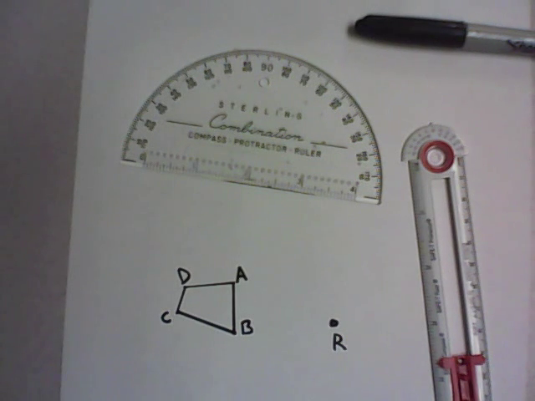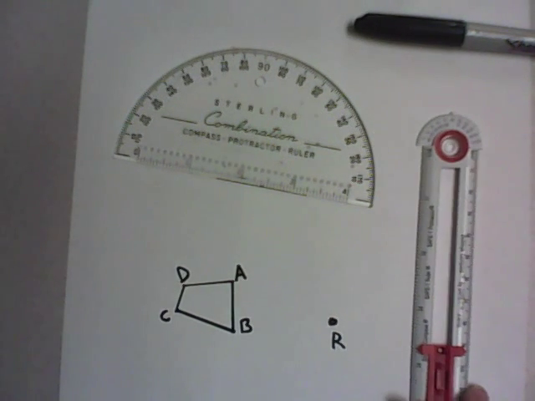Okay, the goal of this video is to show you how to draw a rotation, and I'm going to rotate my quadrilateral ABCD around point R. And in order to do this, I'm going to need a protractor and a ruler. I could use a compass if I would like to. So I also have my bullseye compass here to help me out.